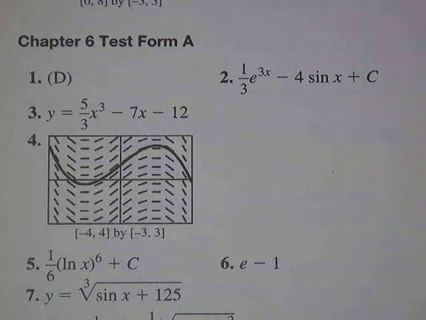Here's I think we did 1 through 7 on this part, right? So there's 1 through 7.